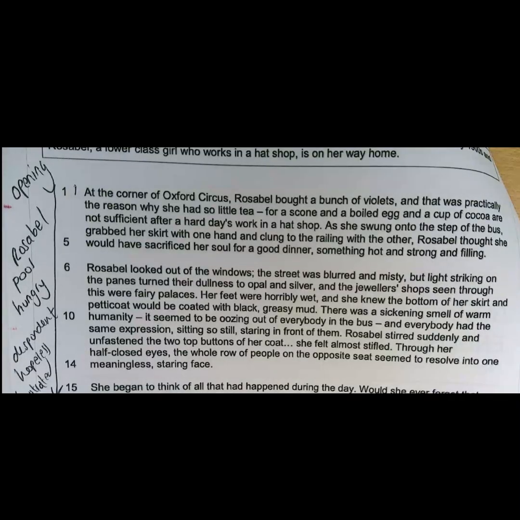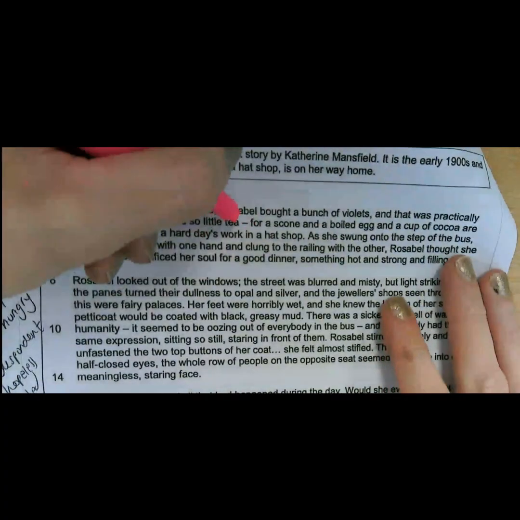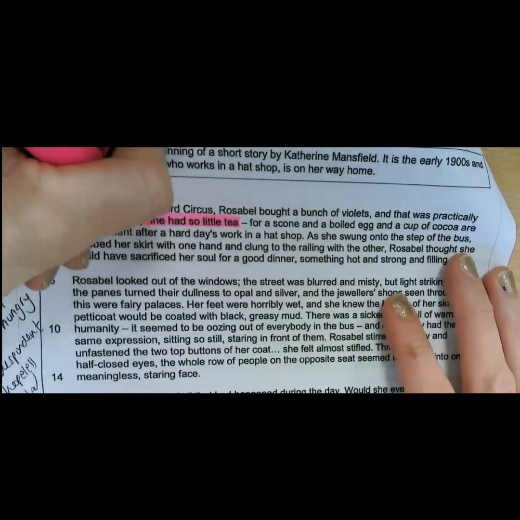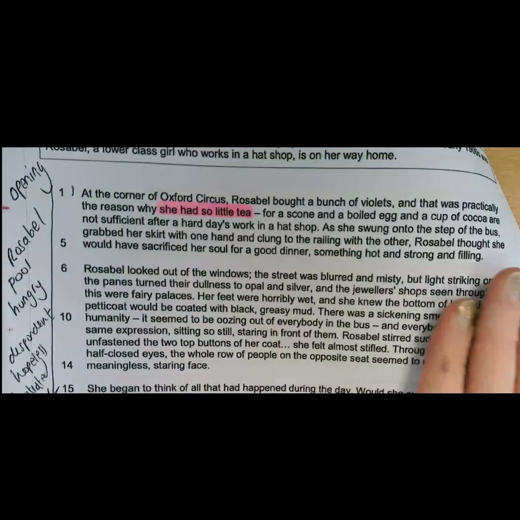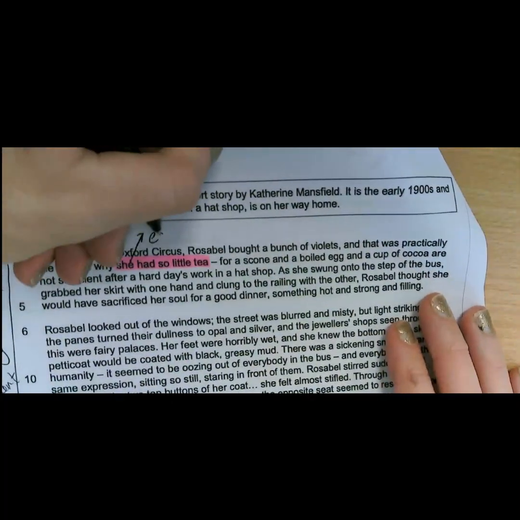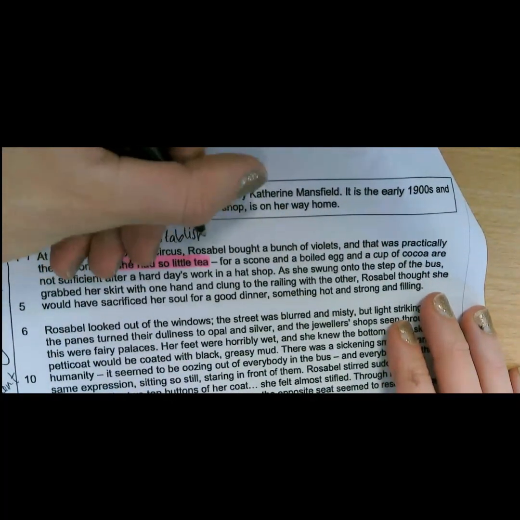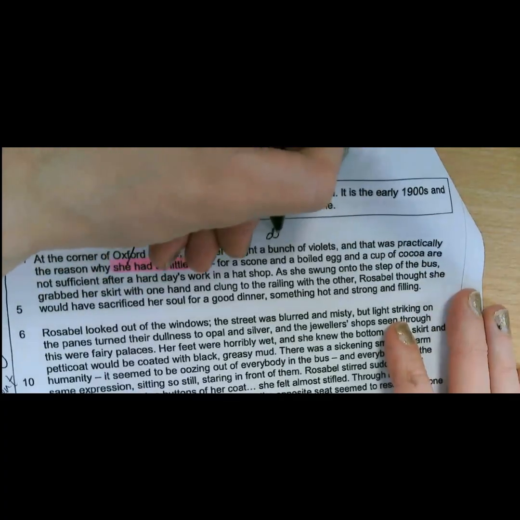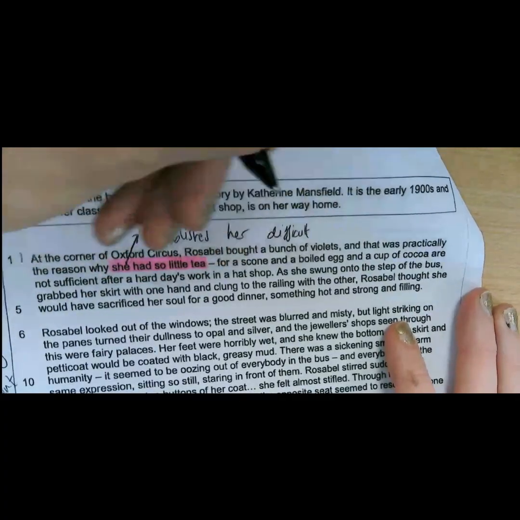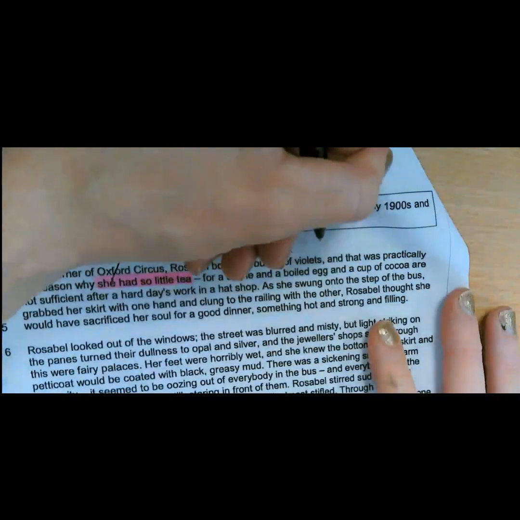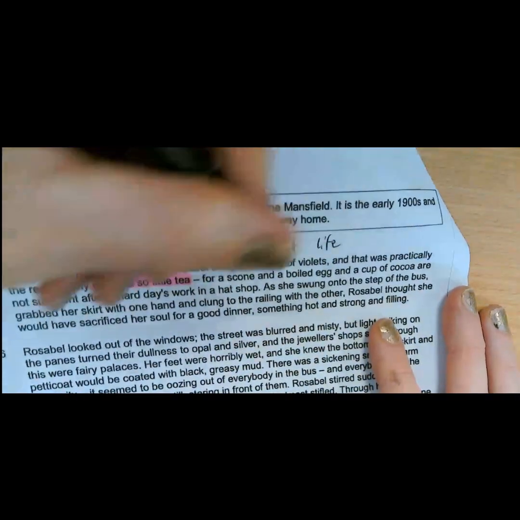So it isn't the most positive opening, and I want to find a few quotes where I think the writer has intentionally made this really clear from the beginning. So we want to use, like our question 2, lots of nice short embedded quotations. So I'm going to go for "She had so little tea." So they tell us this really early on. So this establishes, or at least hints at, her difficult life.